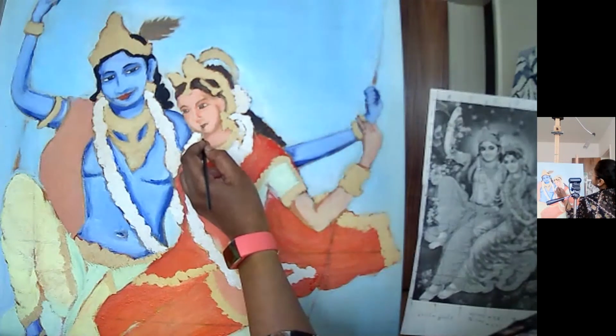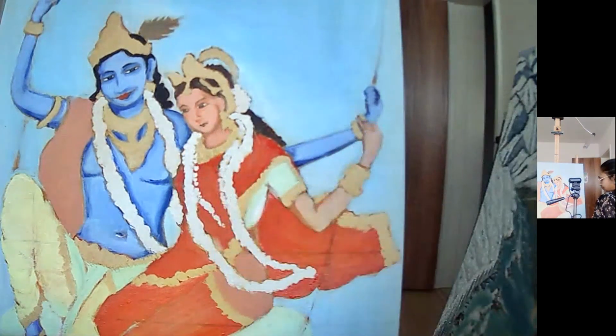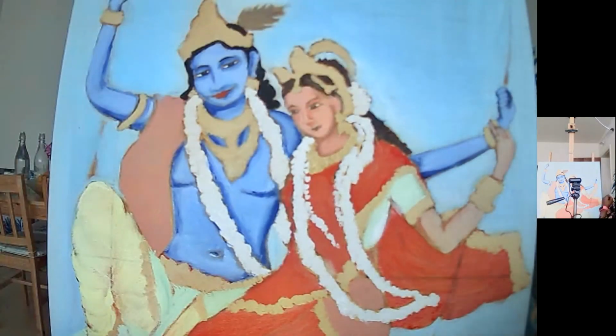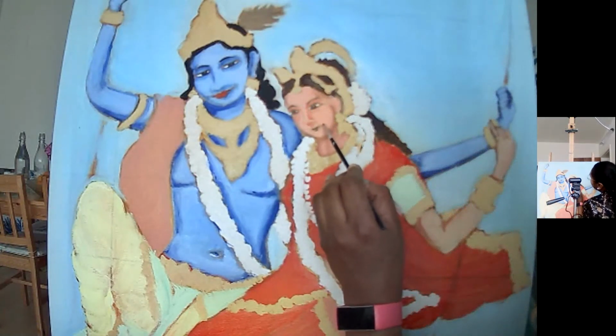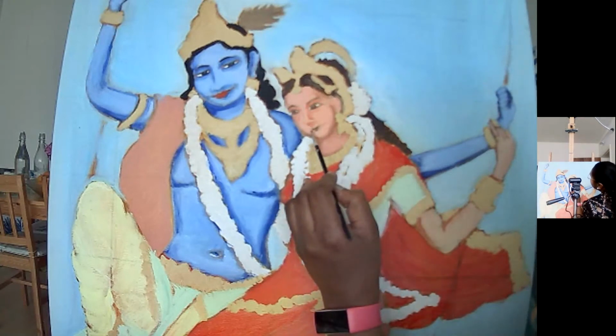So I'm just doing that. Wiping off the brush because I want to blend something here. I made some mistake very, very lightly. It wasn't so smiley, so I'm just going to adjust that.